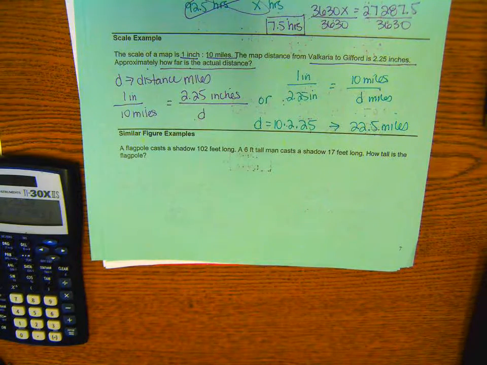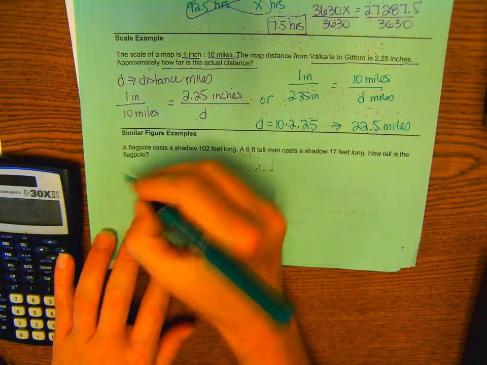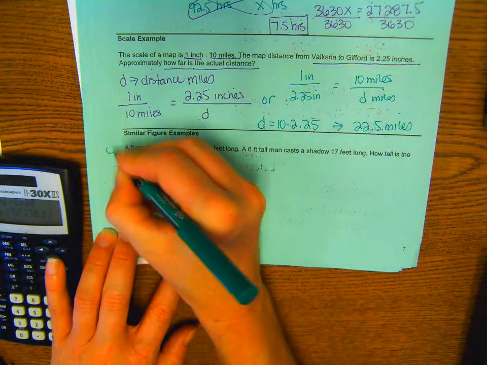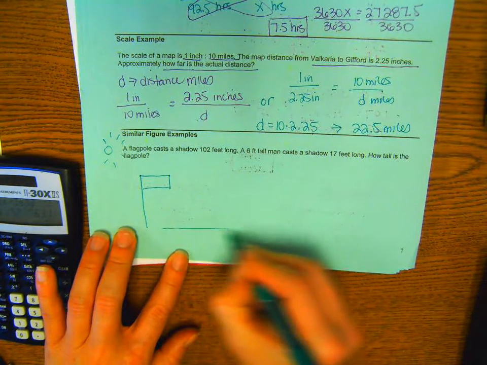You may or may not know this, but at different times of day, depending on the height of the sun, sometimes your shadow is longer than other times. Okay. However, if you were comparing two objects that were at the same time of day, their shadows should be proportional to their object. So it says a flagpole casts a shadow 102 feet long. So I'm going to draw a flagpole. I'm going to draw the sun up here, okay, and then I'm going to draw its shadow being 102 feet long.